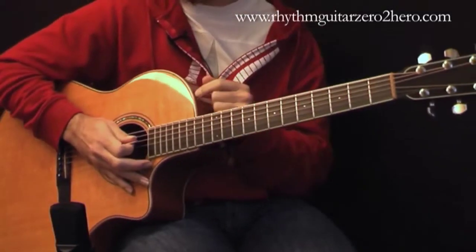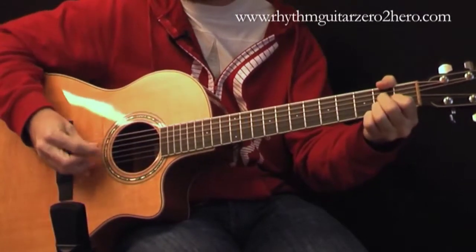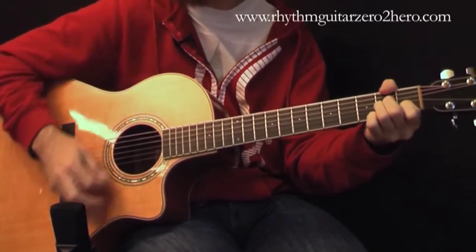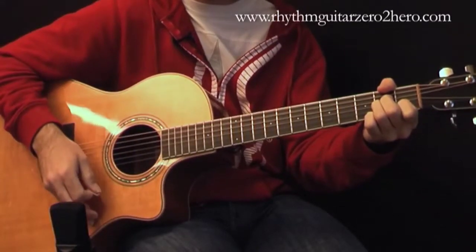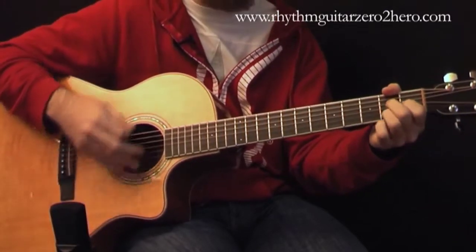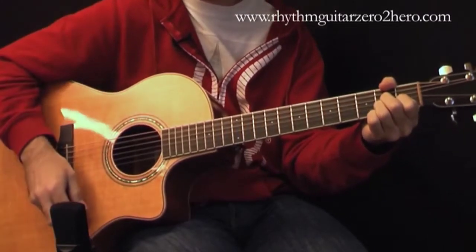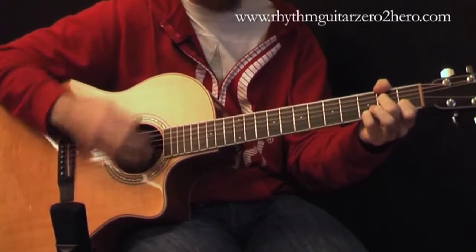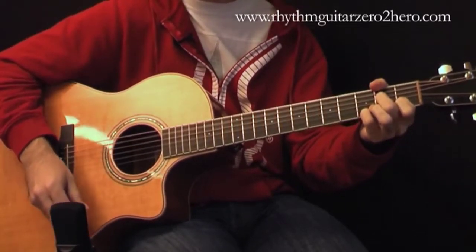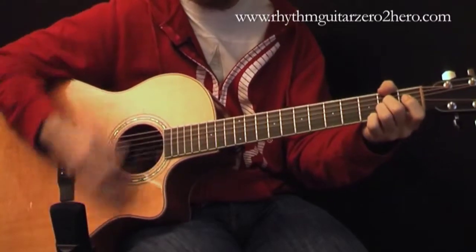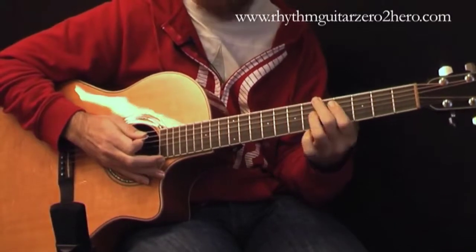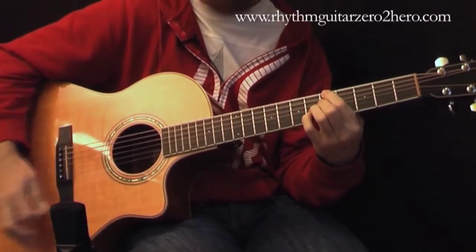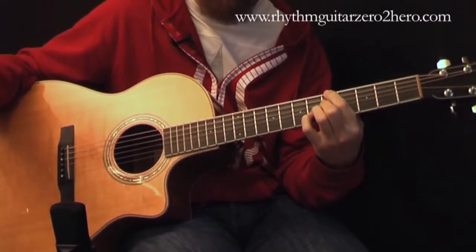So let's take a chord like A. Here's my triad, my major triad, my minor triad. Then my major 7th would be, if I'm adding an extra note in there, my minor 7th would be, and my dominant 7th would be. Then of course you get things like a diminished 7th, an augmented 7th, etc.